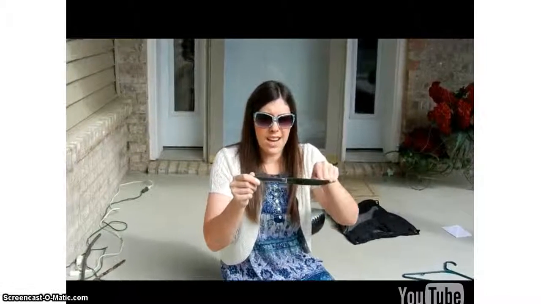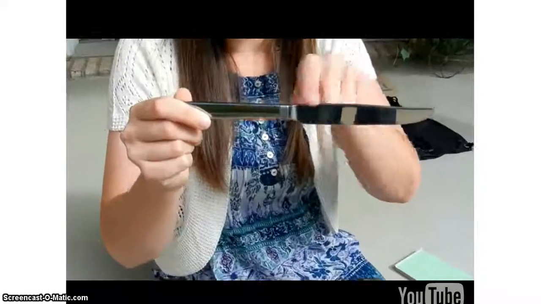Okay, now we have this knife. This knife right here, this edge, is a straight angle. It is 180 degrees, the straight angle.